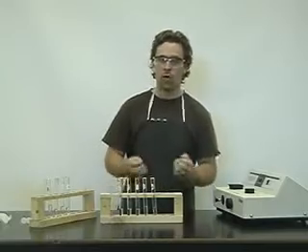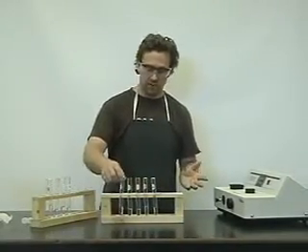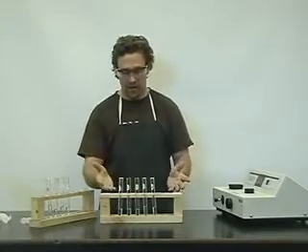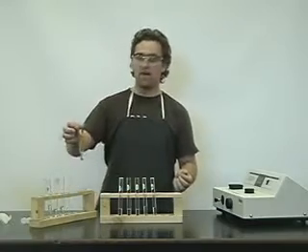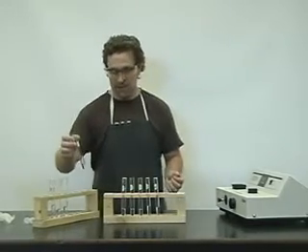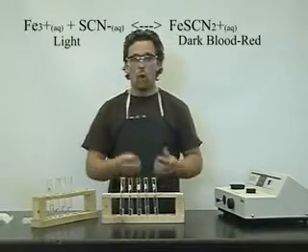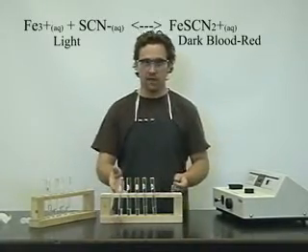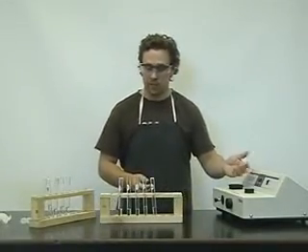Now, in this lab, we're going to react 5 mL of solution A, the Fe3+ ion, with 5 mL of the SCN-. They'll form an equilibrium. We'll take a sample of that and measure the absorbance using a spectrophotometer.